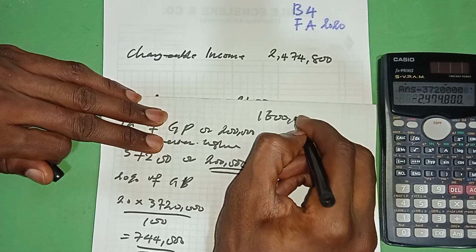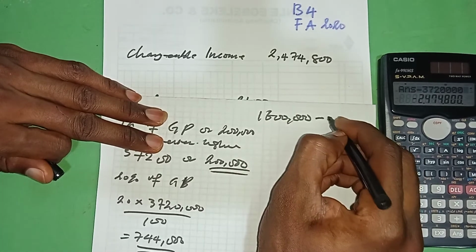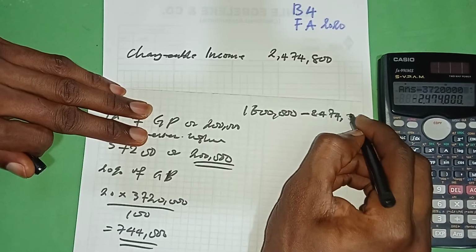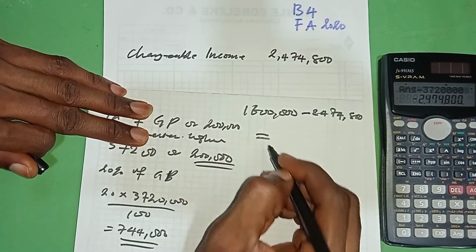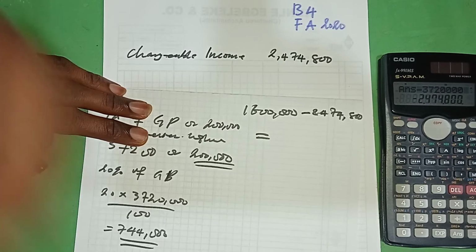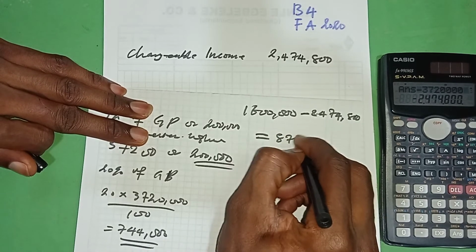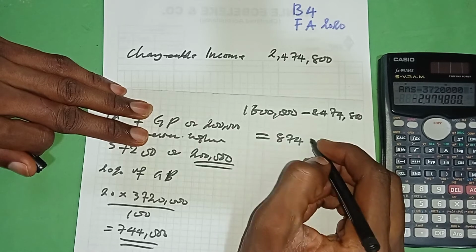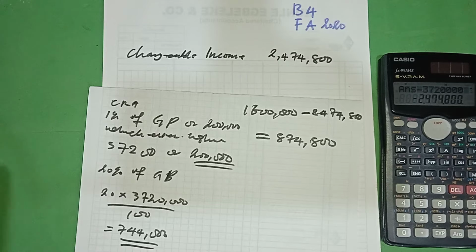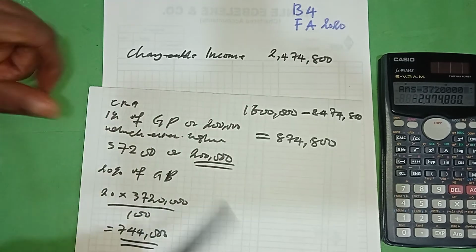1.6 million minus 2,474,800 is equal to 874,800. When you subtract it, it gives you 874,800.